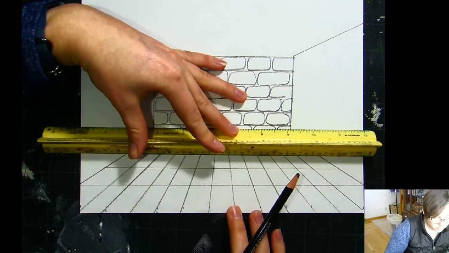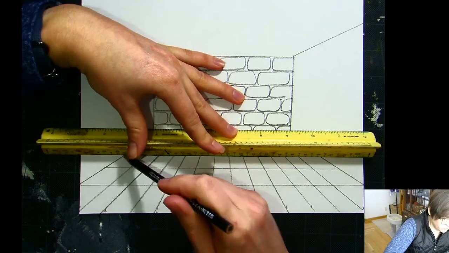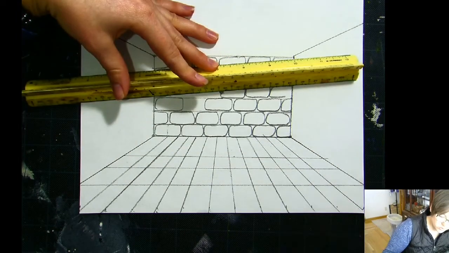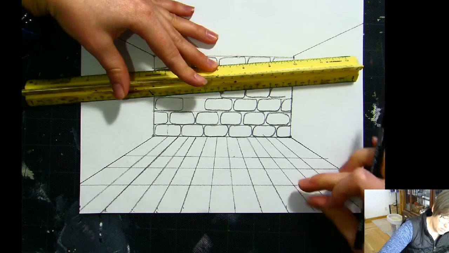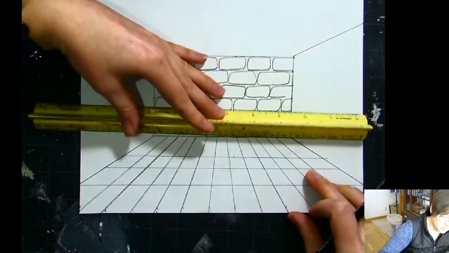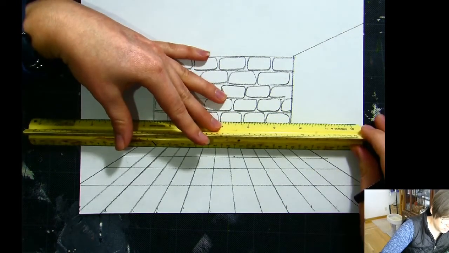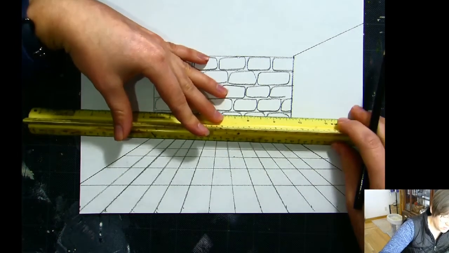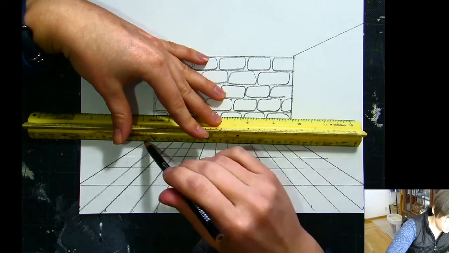The next one, even smaller than that. See how they're getting closer and closer together? It's going wide, a little bit smaller, a little bit smaller. And eventually they're going to be so small, it looks like they disappear into space.